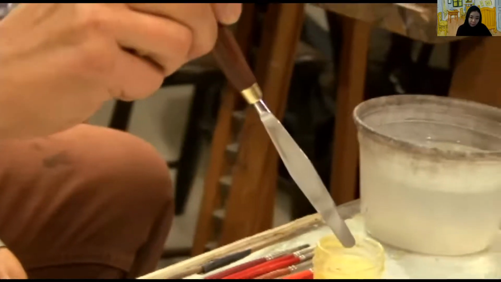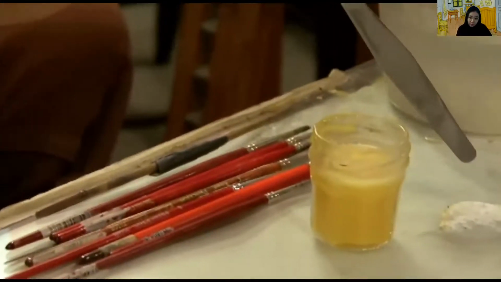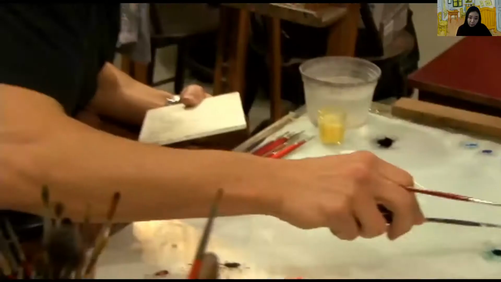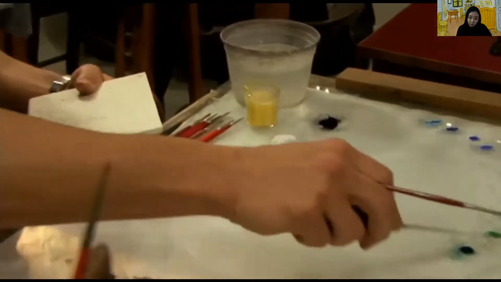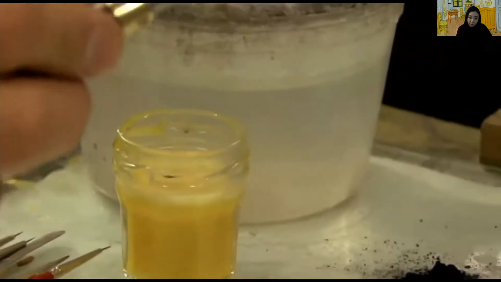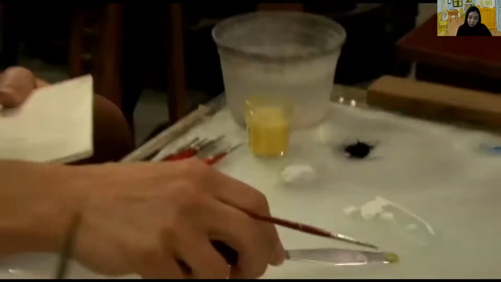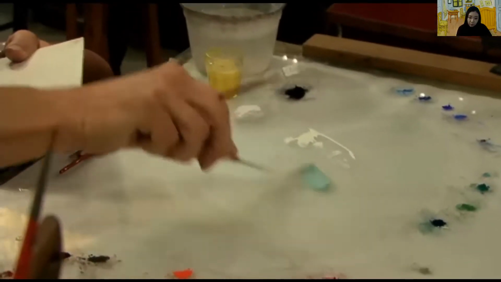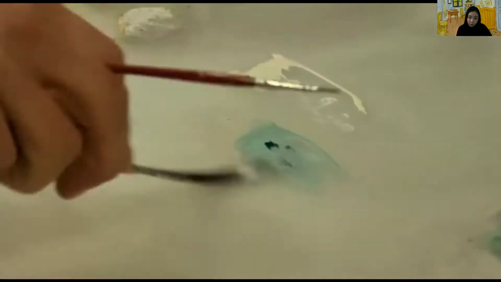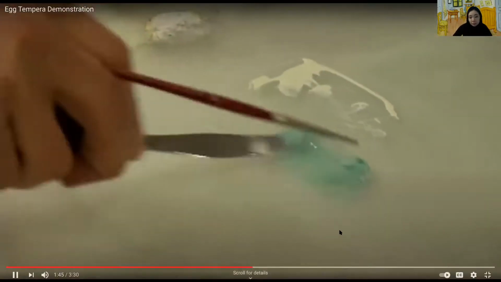When you mix the egg yolk binder in with the powdered pigment and mix it up, you've got your egg tempera. So this is the way I do it. I will bring a little bit of the dry pigment and I just dip my palette knife, get a little bit of egg yolk. And that's tempera. Easy as that.